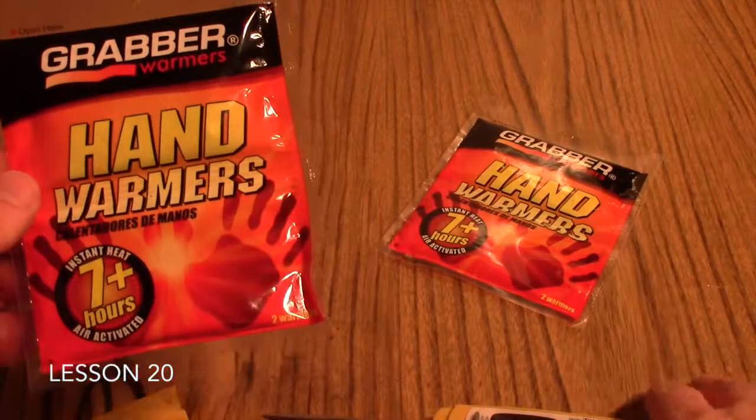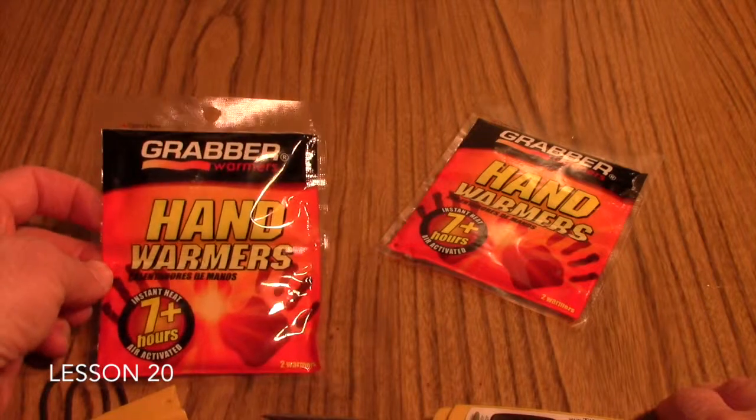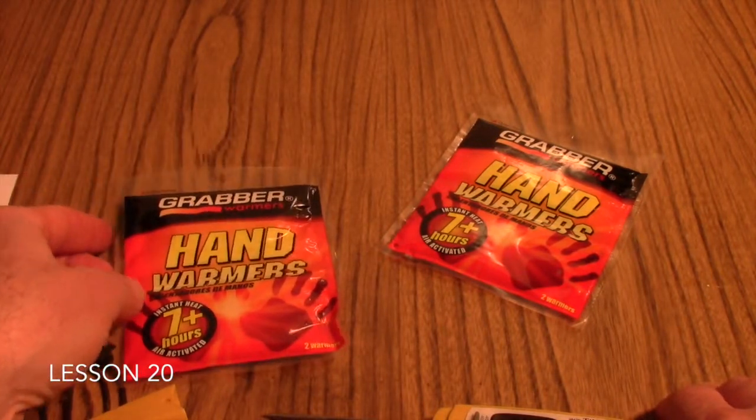Righty? So this is the set of endothermic reactions or exothermic reactions using the instant hot packs or hand warmers or the instant cold packs. Enjoy your time with your students.